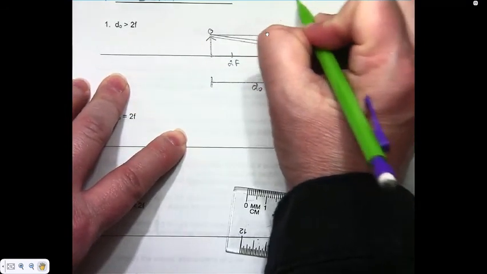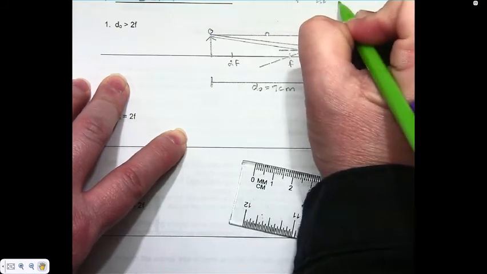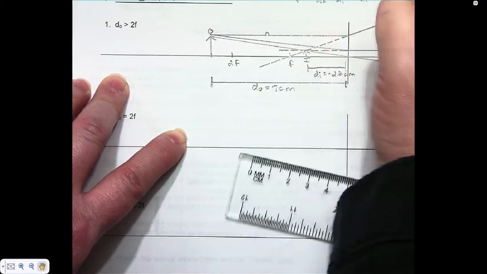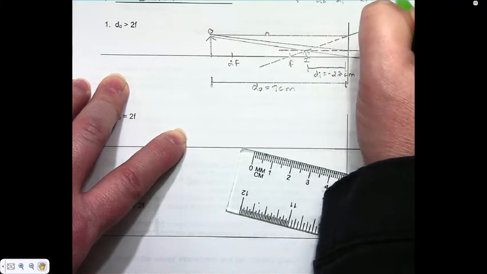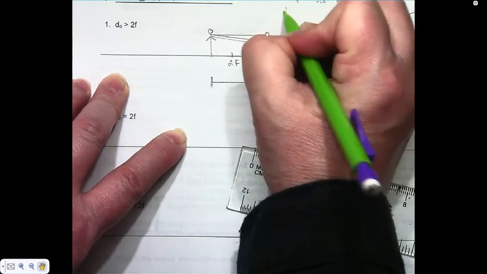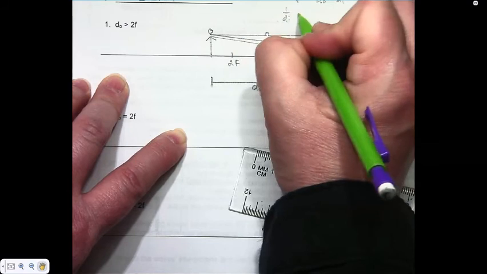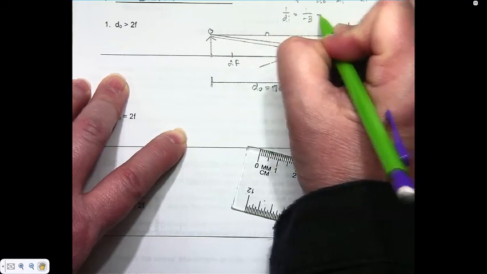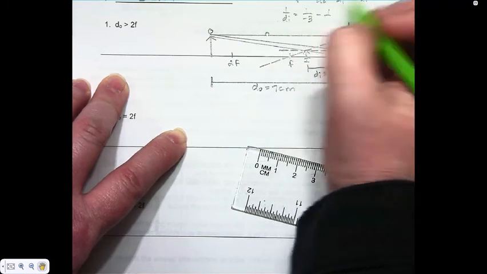I can use the lens equation, 1 over f equals 1 over dO plus 1 over di. So then 1 over di has to equal 1 over f minus 1 over dO. So 1 over di equals 1 over negative 3 minus 1 over 7.